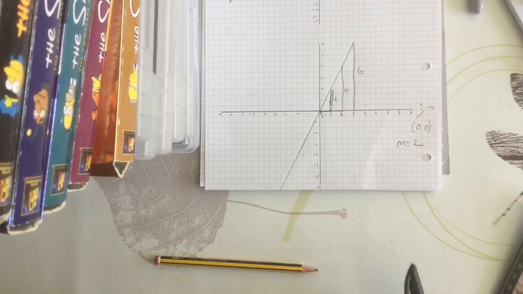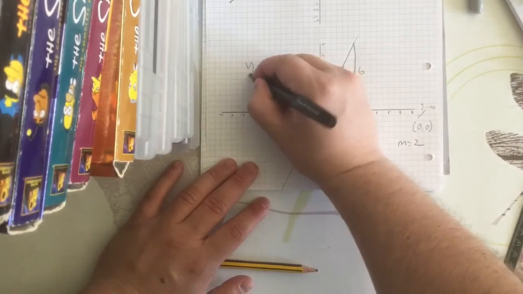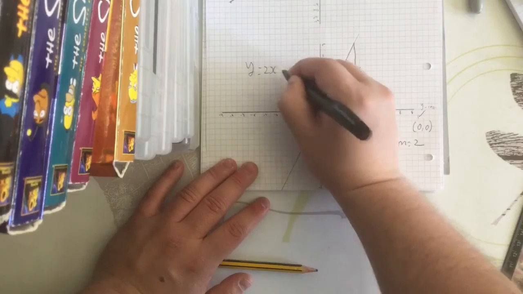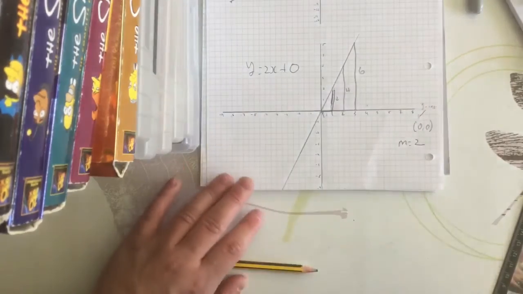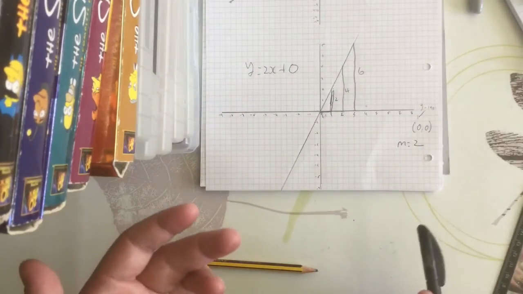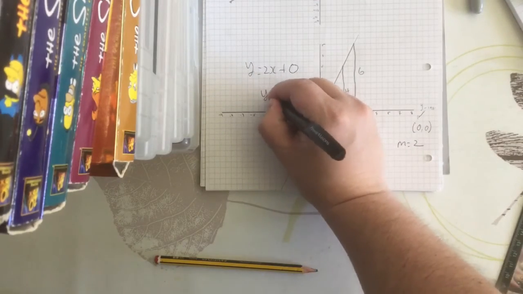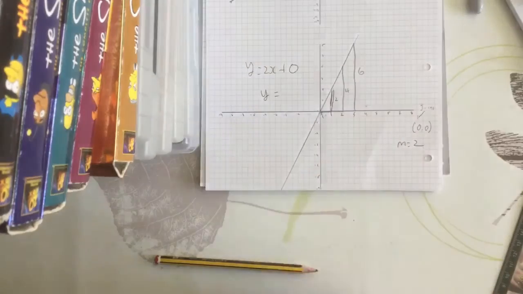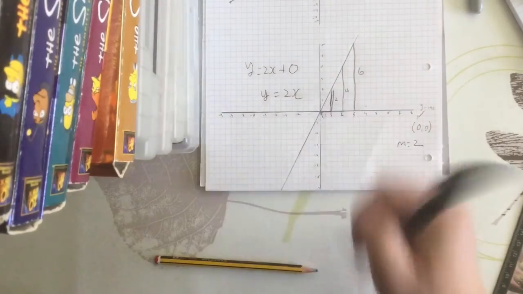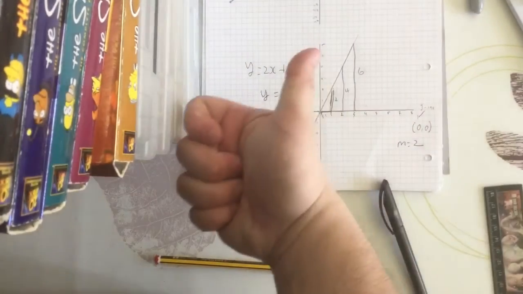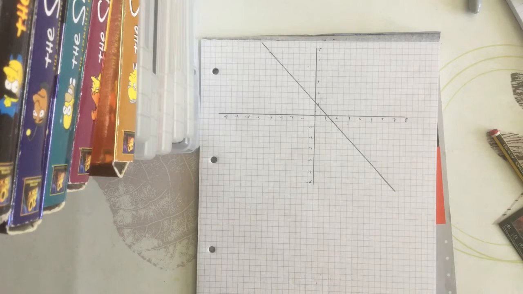So how do we write the equation? Well, it would be y equals 2x plus 0, but we don't need that 0. 0 just shouldn't be there. So the actual equation of our line is y equals 2x. So what about a line like this?